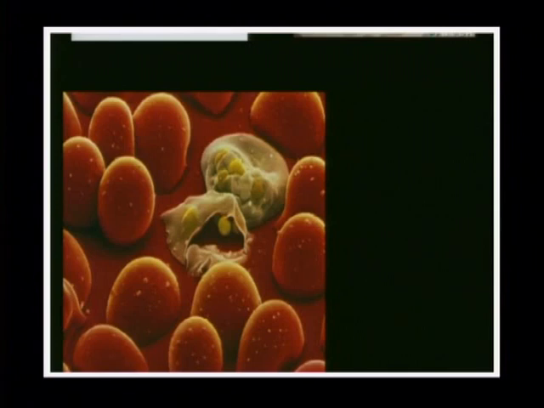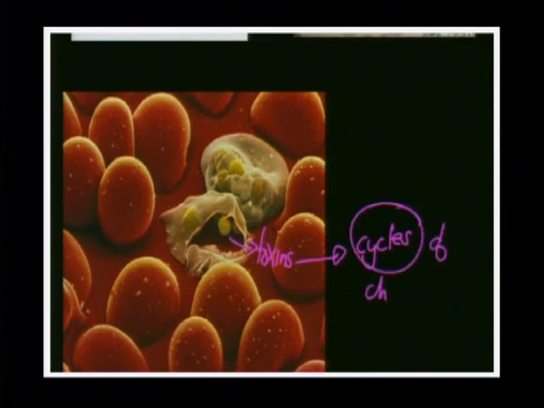Remember, as this bursting happens, toxins are released. What is the toxin going to cause? The cycles of chills, fever, sweats, the headache, etc. So here, this picture actually shows you when this is going to happen. Let's move on.